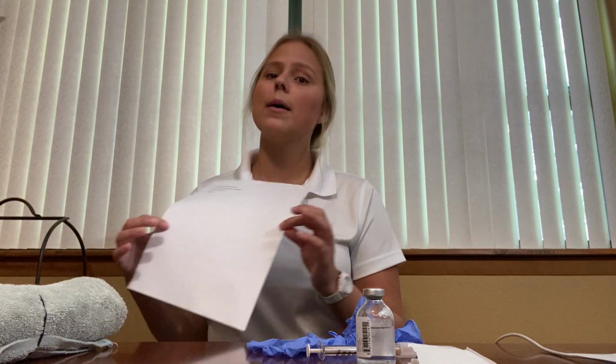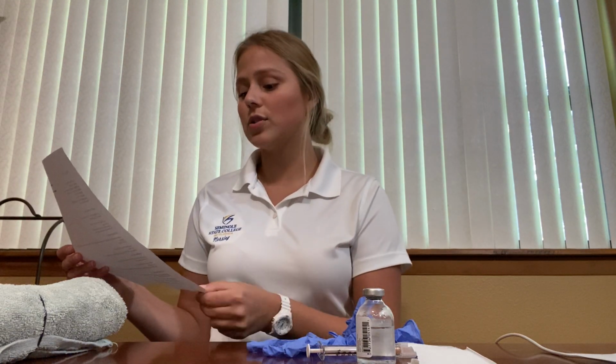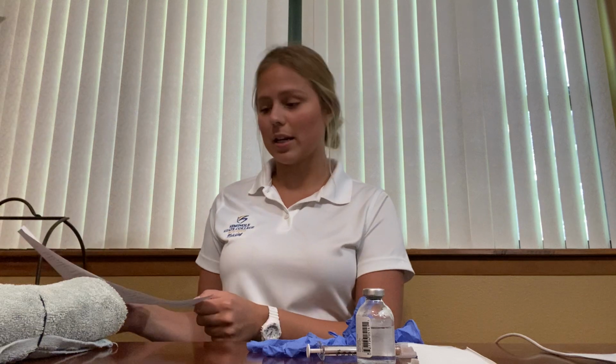Then I'm going to check the MAR for any medications. So I see she has a B12 subcutaneous injection on her MAR. Then I'm going to compare the MAR to make sure it matches the orders. And I see that the orders also has a B12 subcutaneous injection for Anna Pawlowski.